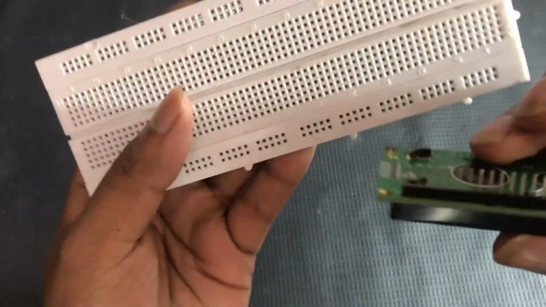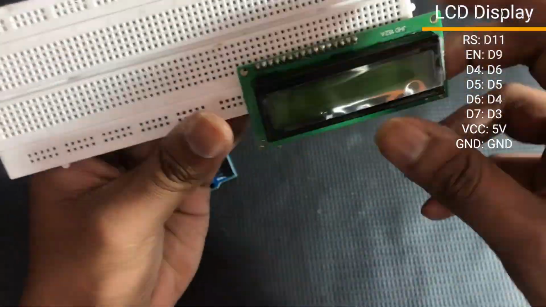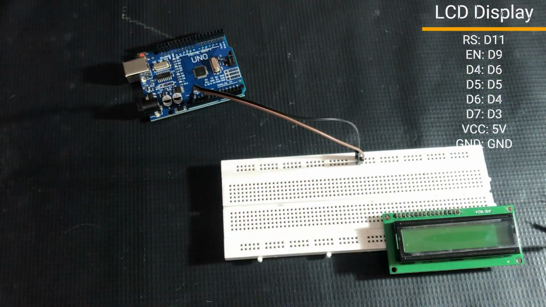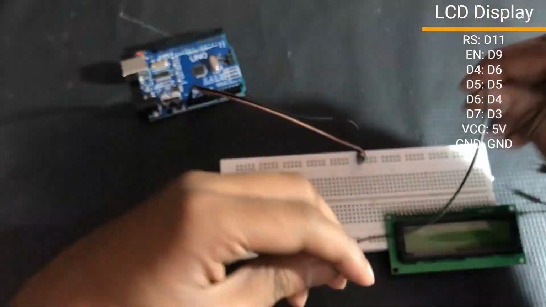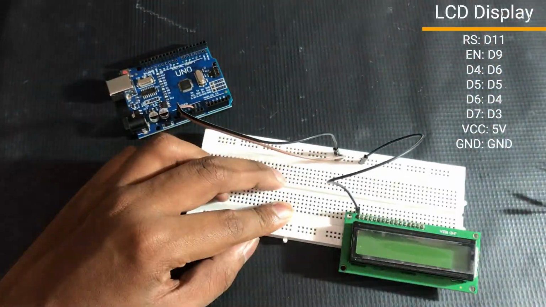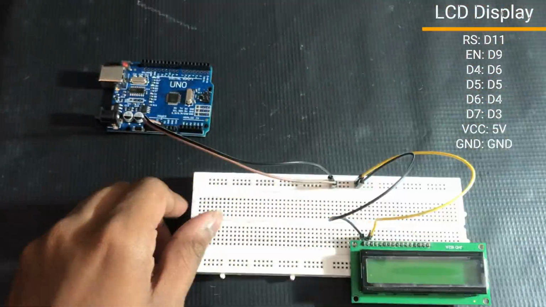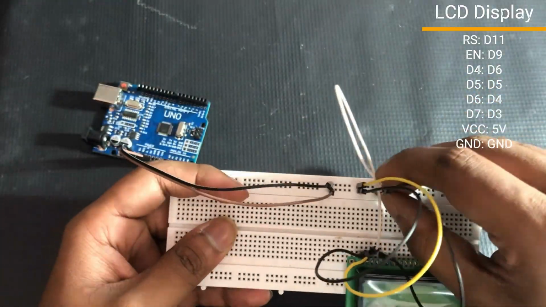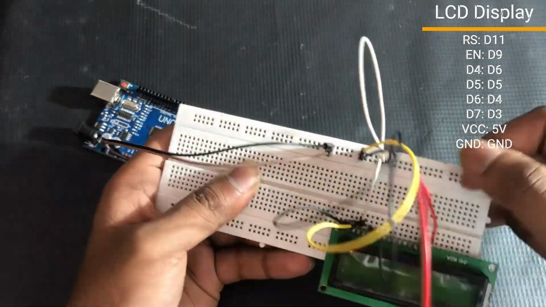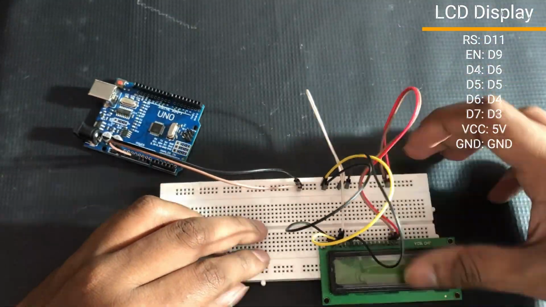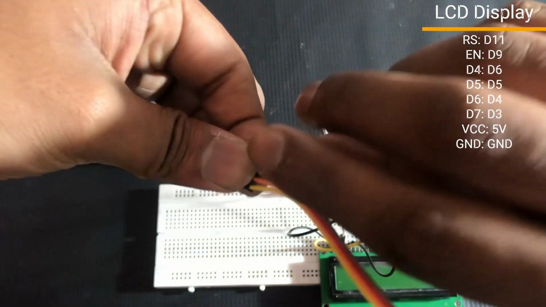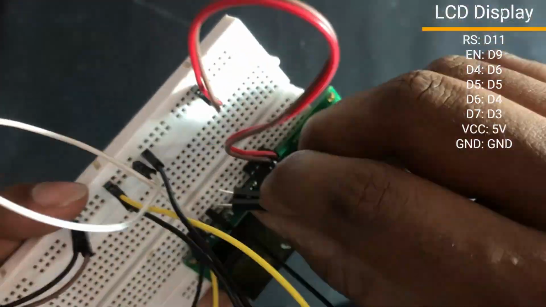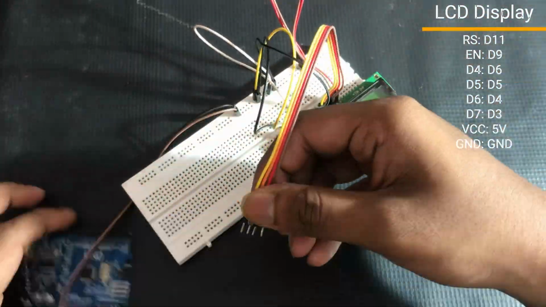Let's dive into the connections based on our code, getting hands-on with our gas sensor project. Starting with the LCD display, connect the RS (register select), EN (enable), and data pins D4, D5, D6, D7 to specific digital pins on the Arduino. According to our code, link RS to digital pin 11, EN to digital pin 9, D4 to digital pin 6, D5 to digital pin 5, D6 to digital pin 4, and D7 to digital pin 3.